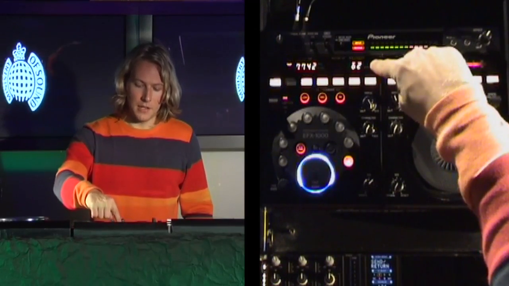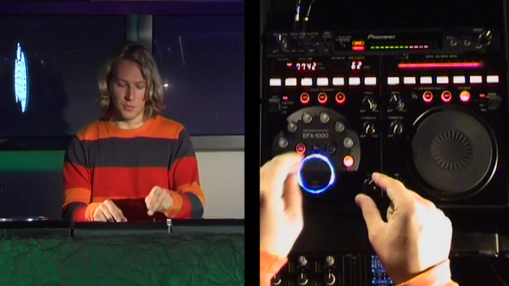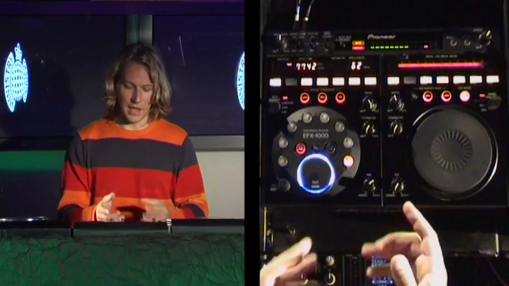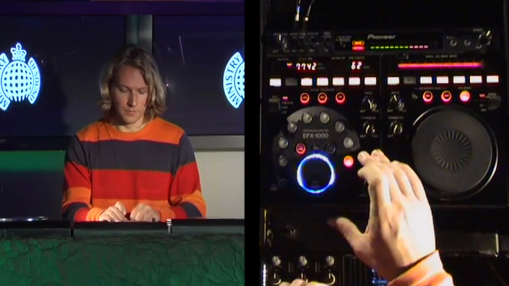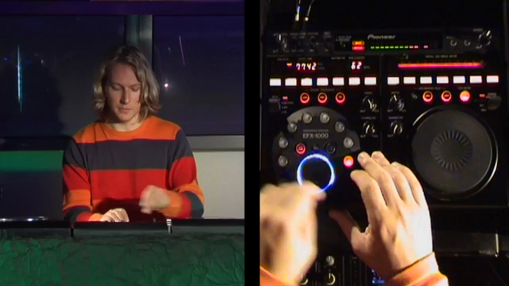Now, because our BPM value is halved, all these buttons no longer do what they say they do. You have to remember that everything is double. So this is now 1/4 and not a 1/8.